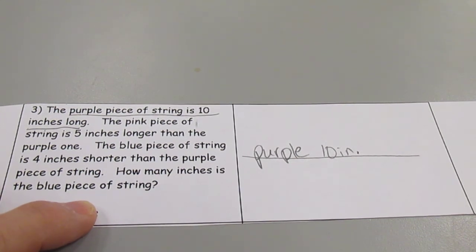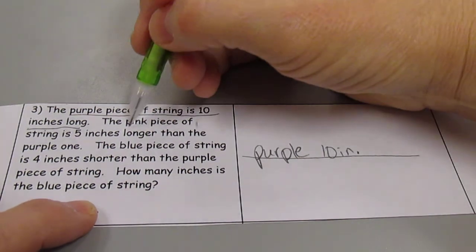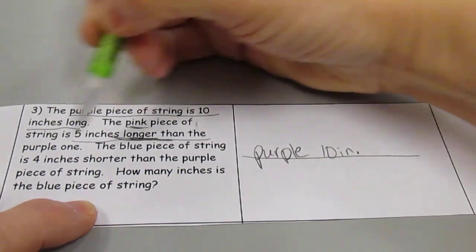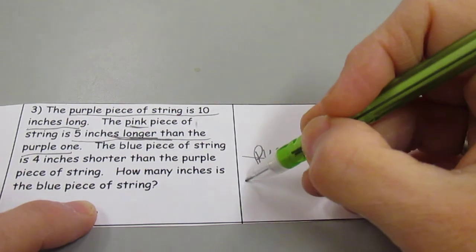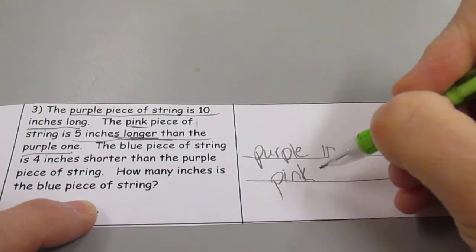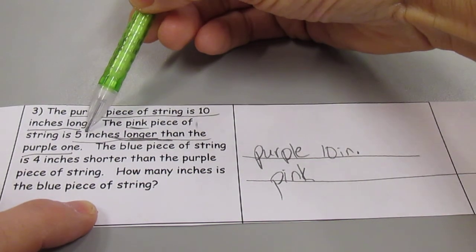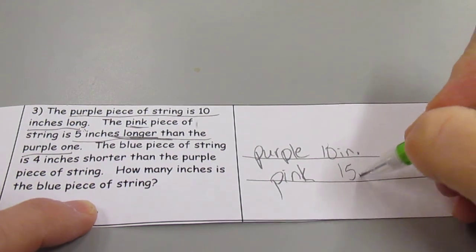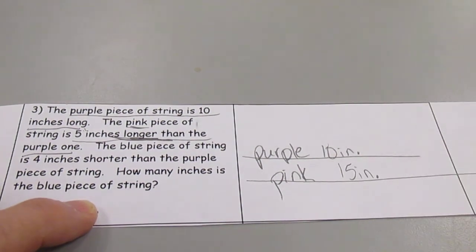What's the next thing we know? The pink piece of string is 5 inches longer than the purple one. So I'm going to draw it longer. It is pink. And if it's 5 inches longer, 5 plus 10 is 15. Then what do we know?